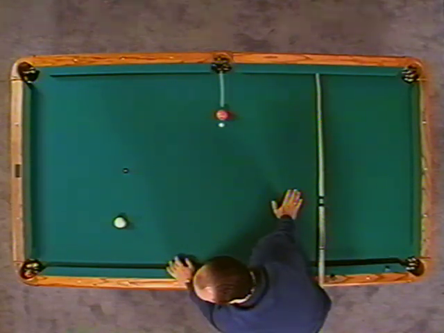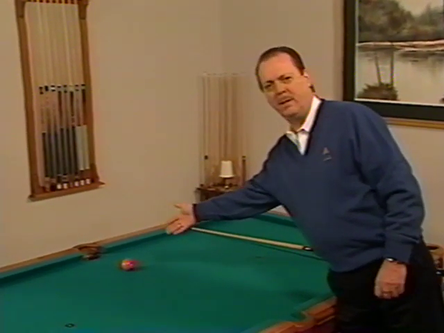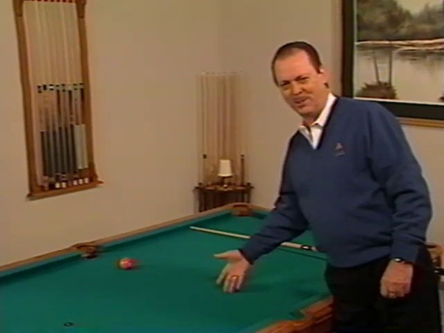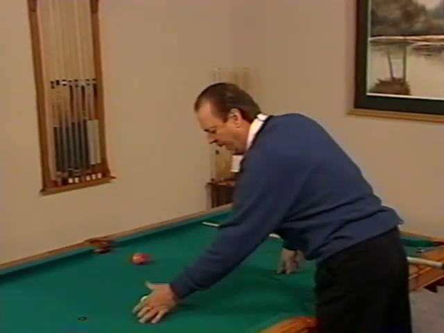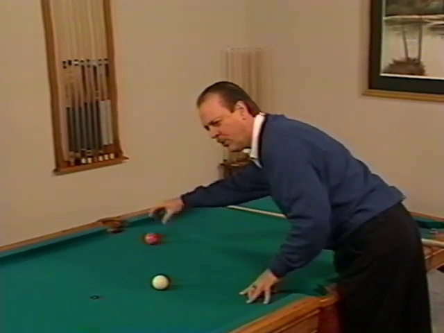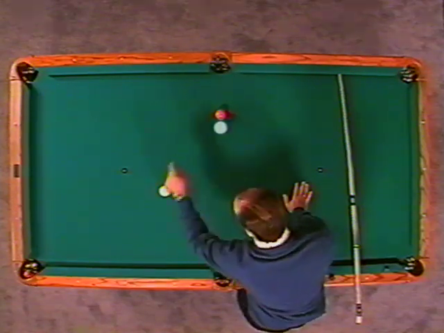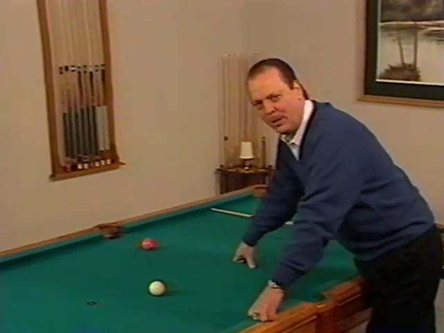Some people prefer to think of the point of aim, point of impact system in another way. They think of it as a ghost ball system, whereas when they line up the shot, they picture the cue ball sitting right here and they picture the ghost ball that they have to replace with the cue ball. They both work identical, and whichever one you choose is fine.